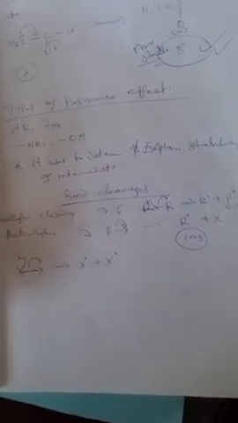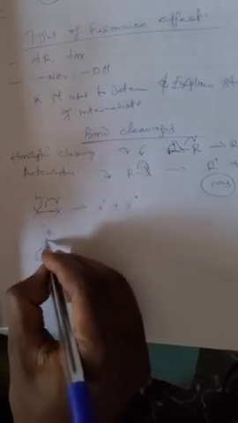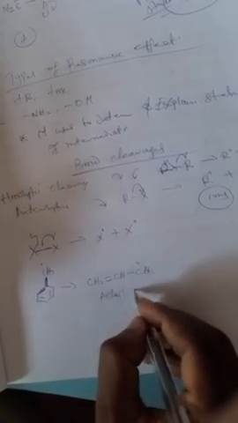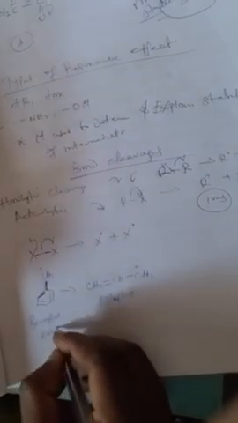So the relative order of stability of radicals is as follows. The benzylic radical is more stable. When you say benzylic radical, this is the benzylic radical, a methyl phenyl. The benzylic radical is more stable than the allylic radical, which is more stable than the tertiary radical.